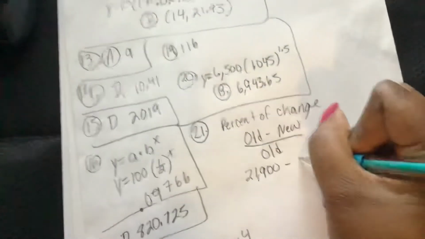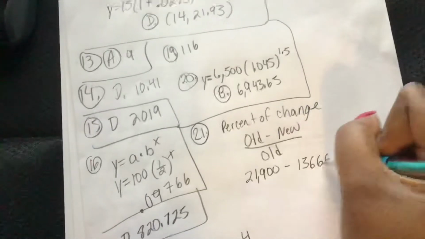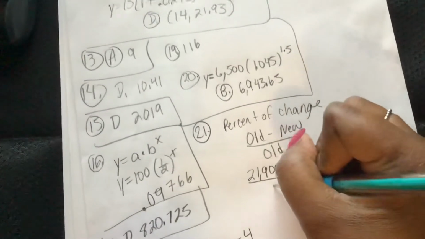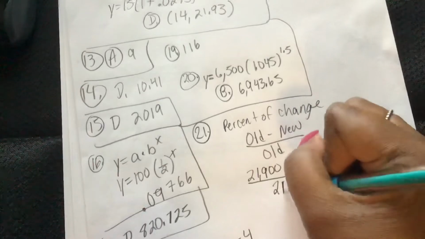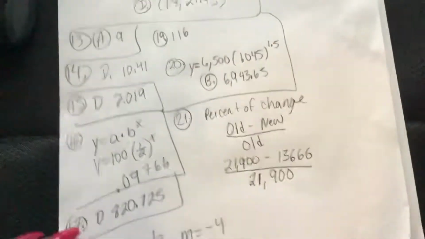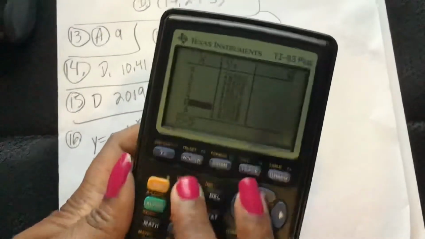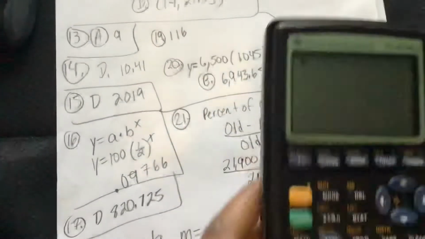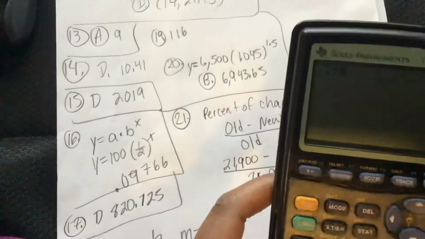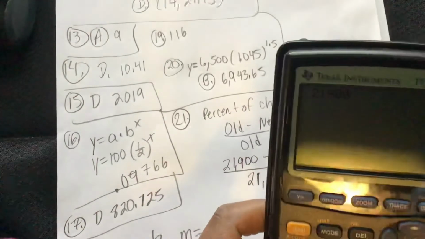So that's minus $13,666 divided by the old amount. This is how we find the percent. Okay, so now we're going to do that. Main screen, and it's 21,900.